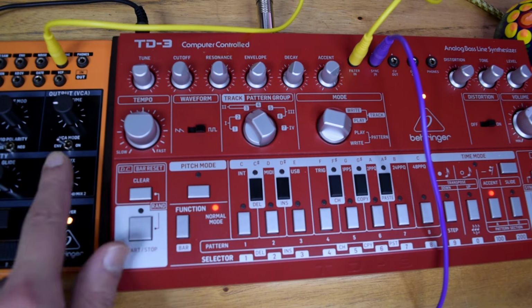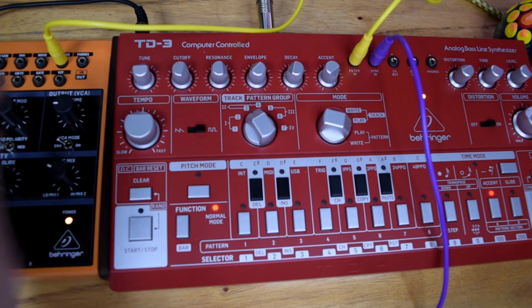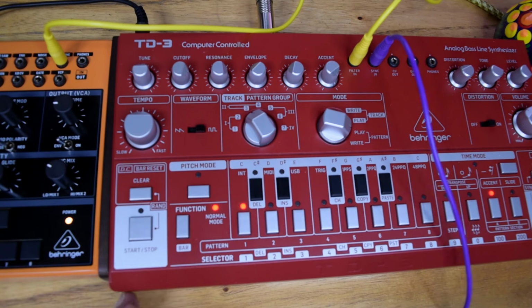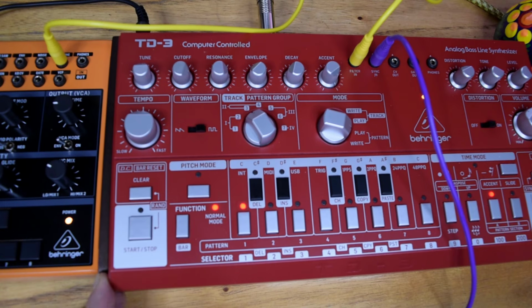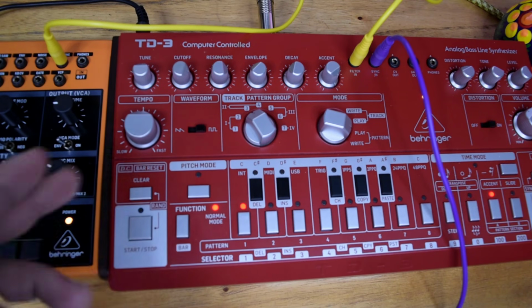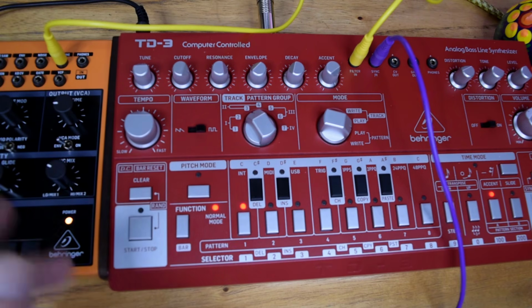But what this one does is output a gate. And the gate out is going at a certain speed and a certain rate. And of course, it outputs voltage. So we could use the gate out of this synthesizer to sync the clock of both ones.